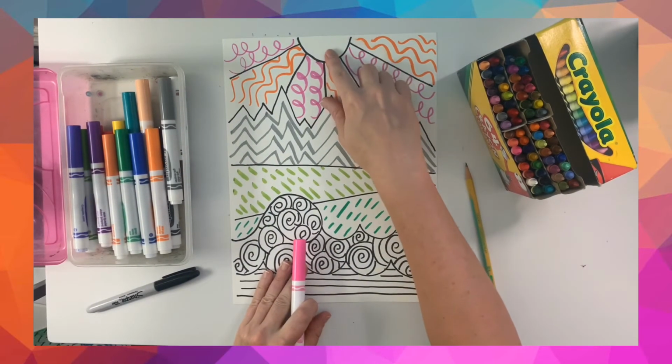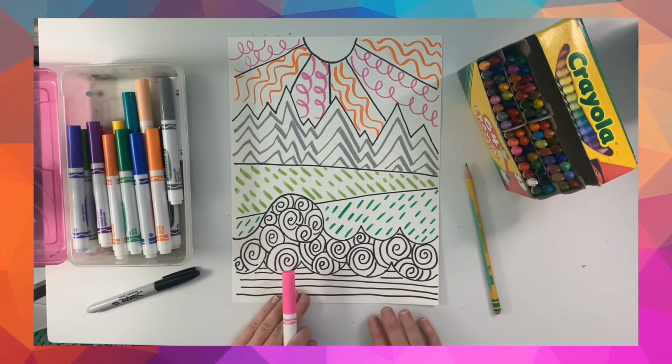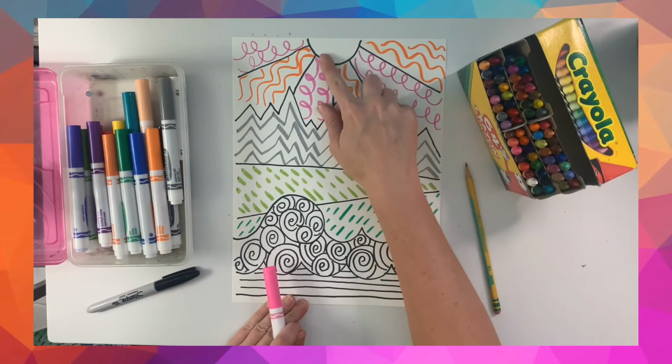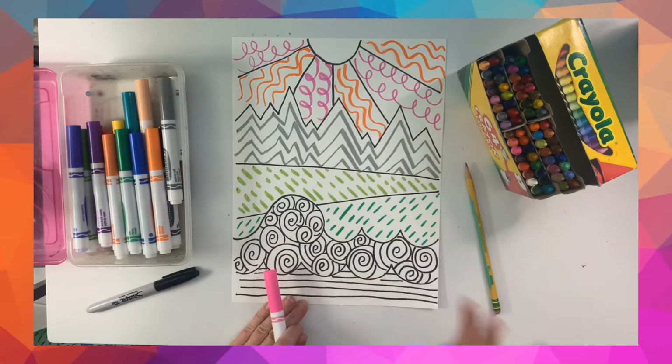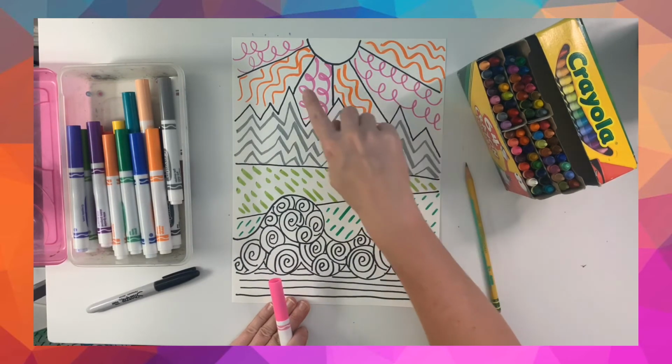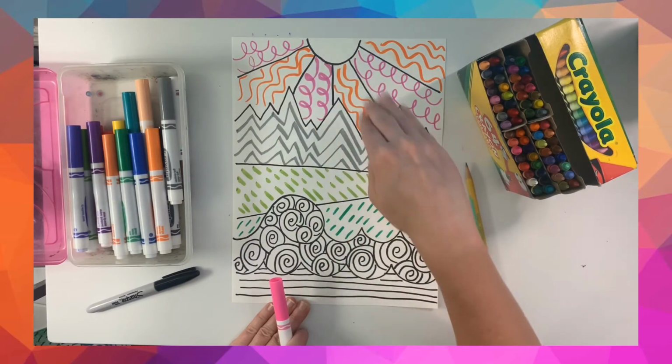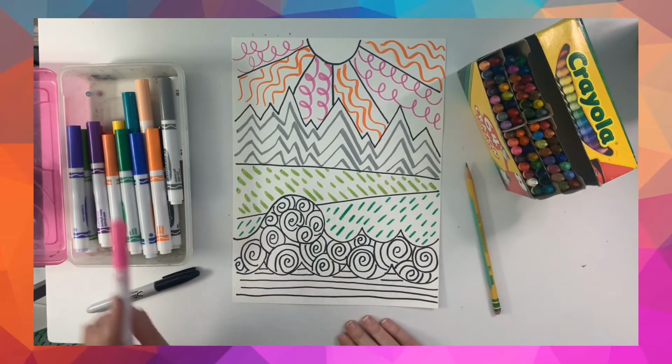Inside the sun, I could just leave this blank or I could fill it in. I think I might just color the sun yellow here in a moment, so I'm just gonna leave that section blank. If you have 5 different lines and you want to leave a section blank and just color that in, that is totally fine as well.